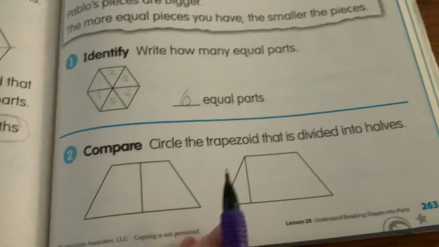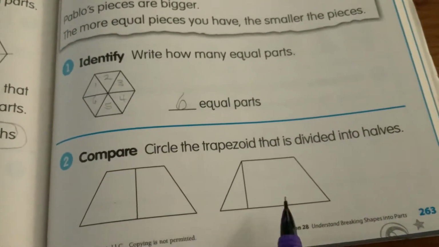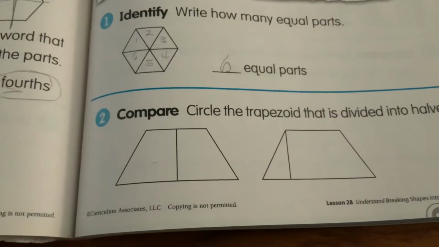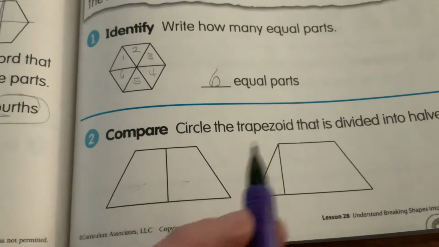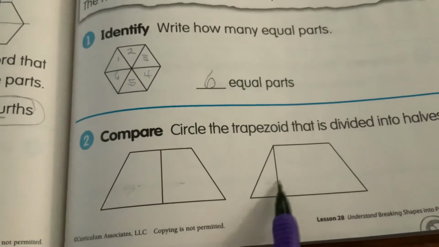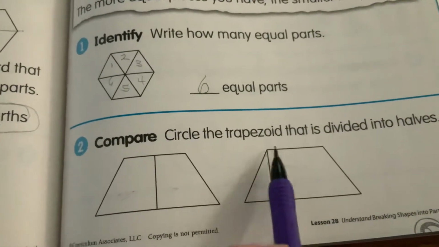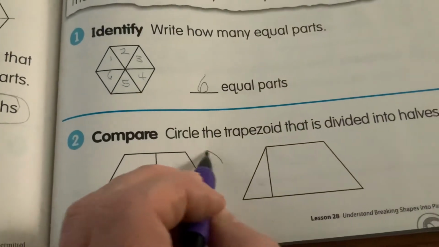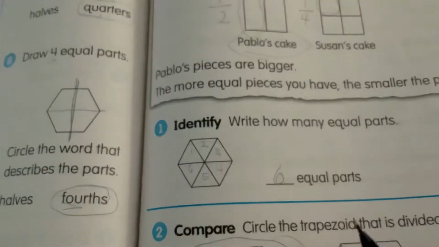Okay, circle the trapezoid that is divided into halves. Okay, 1, 2, 1, 2. Are they not both divided into halves? No, there's a problem. These pieces look the same. They're the same size. These are not. If I were dividing something and this part was my piece right here and somebody else got that, I might not be very happy. So this is the one that is divided into halves. So if we turn the page, we'll see what we're doing for this homework.